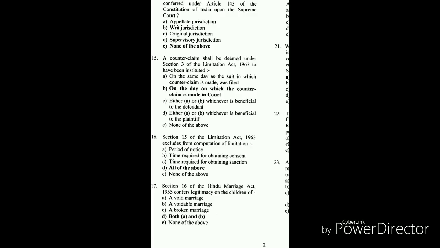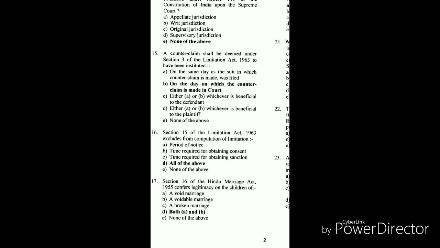If I tell you regarding order 8, it is generally made for the written statement, and then order 8 rule 6 is made for the set off. There is a detailed procedure given regarding all this, and rule 6A to G is made for the counterclaim. Section 15 of the Limitation Act 1963 excludes from computation of limitation all of the above. These are the section based questions. What is the soul of that section that is asking this question?